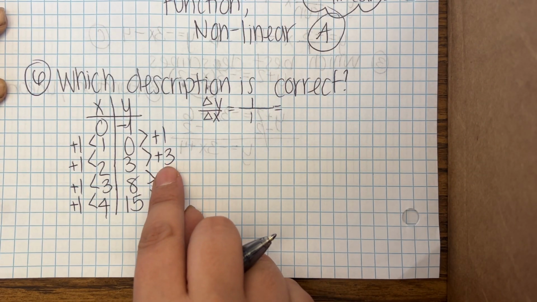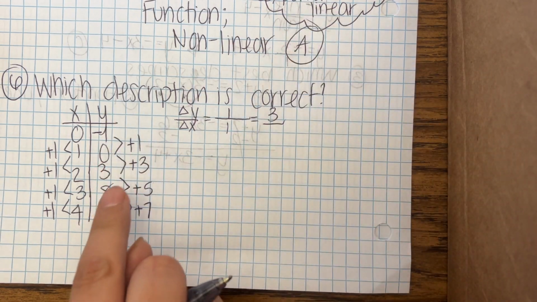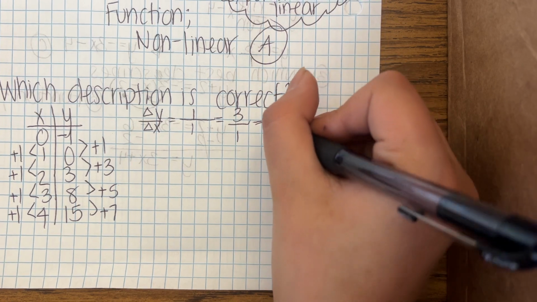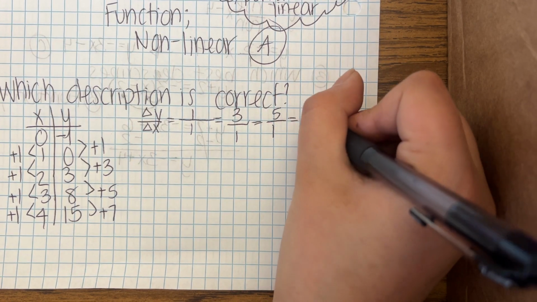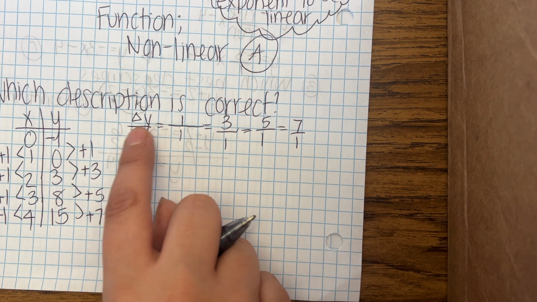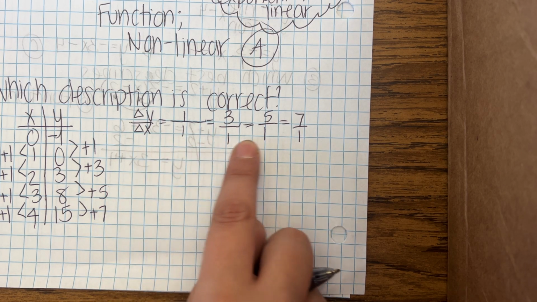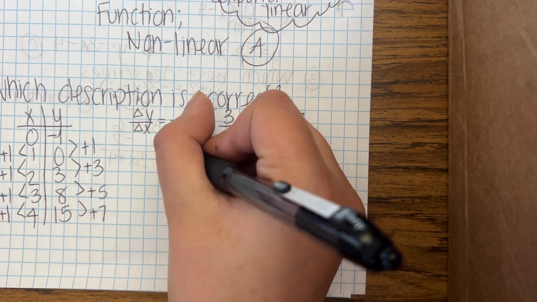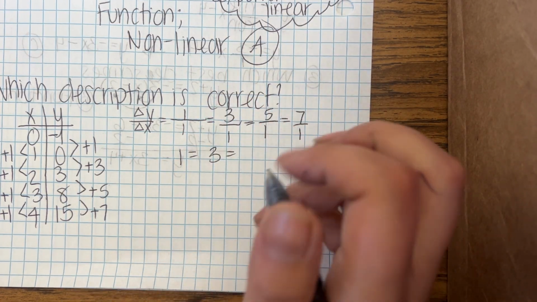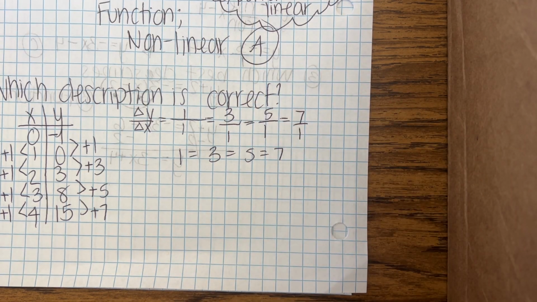Our change of Y in the next one was 3, and the next X change was 1. Then 5 and 1, 7 and 1. Okay, remember, I'm writing the change of Y on top and my change of X on the bottom. So 1 over 1 is just 1. 3 over 1 is 3. 5 over 1 is 5. 7 over 1 is 7.